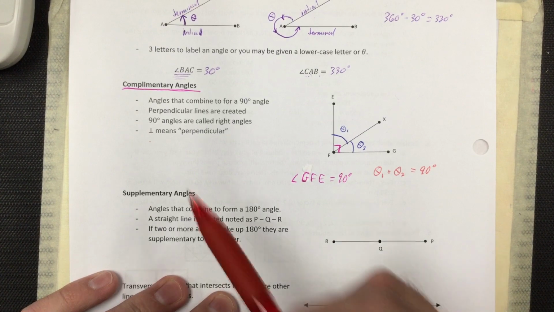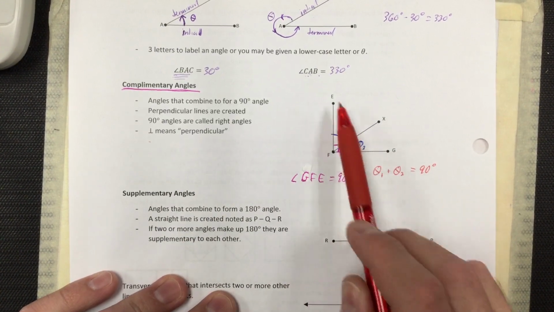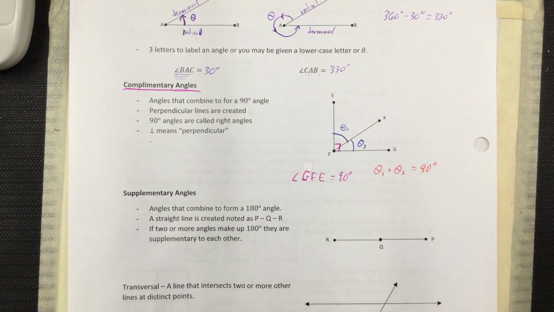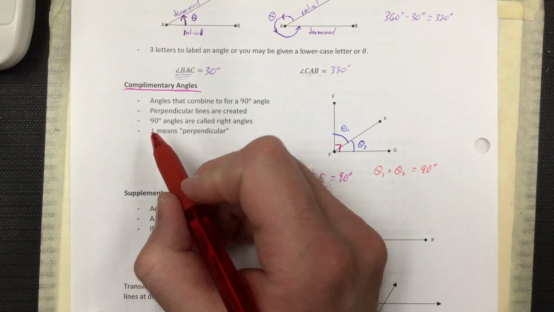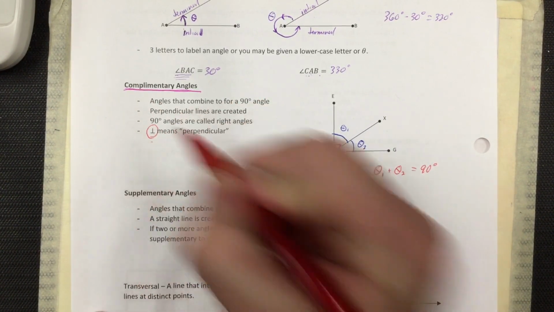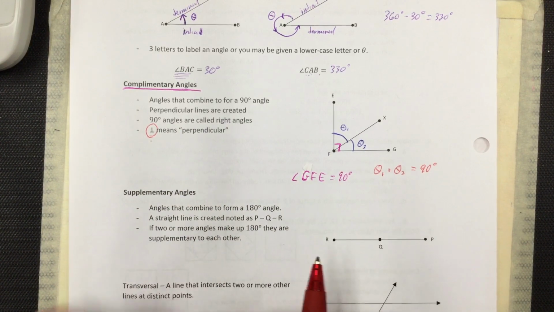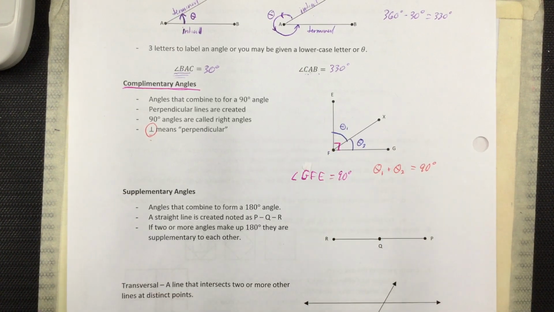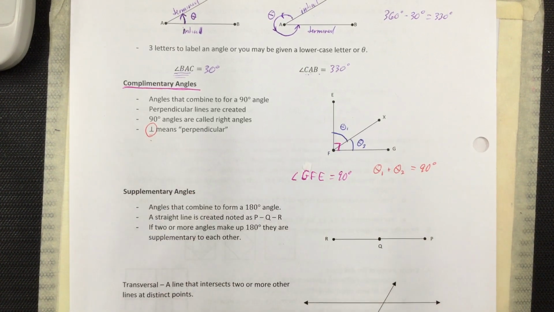That's if they're complementary. These two angles are going to make a perpendicular line. It's a right angle. We've done that in the past. And we can use this little symbol right here. It's kind of an upside down T. It represents perpendicular. So if two lines are perpendicular and have 90 degrees, we know that they are perpendicular, and we can use that little symbol for it as well.